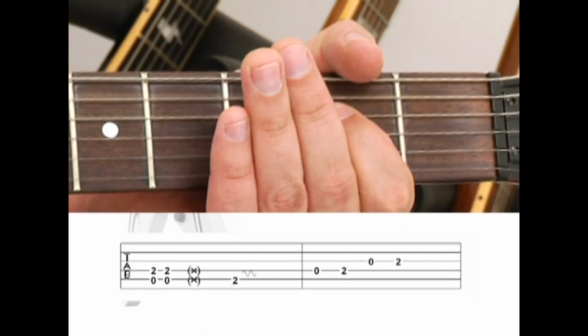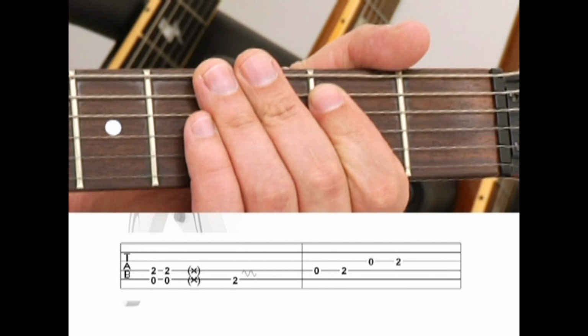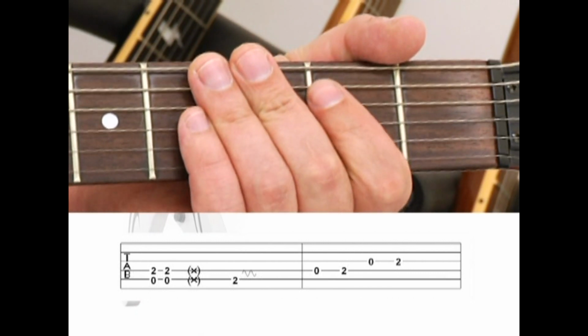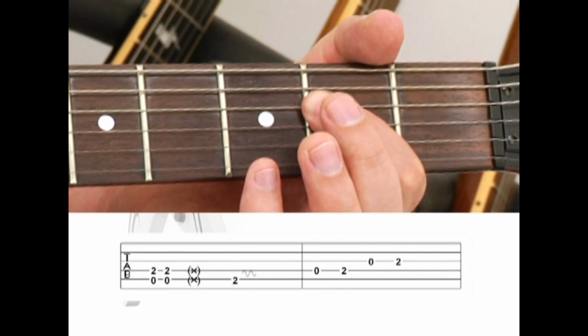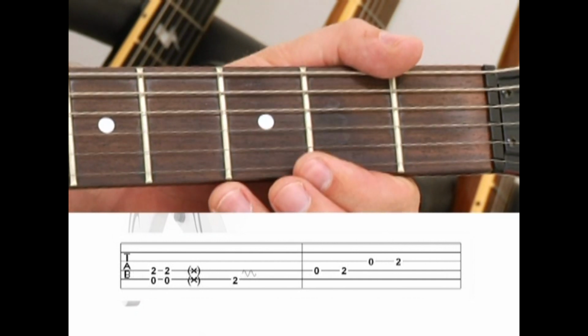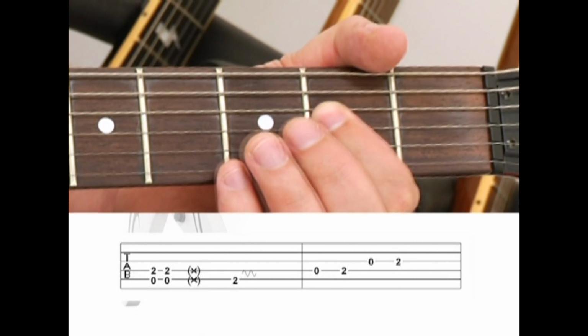Count is 1 and 2, 3, 4. Next, we play an ascending riff on the 4th string open D, 2nd fret E with the index, to the 3rd string open G note, then an octave A on the 3rd string 2nd fret with the index.